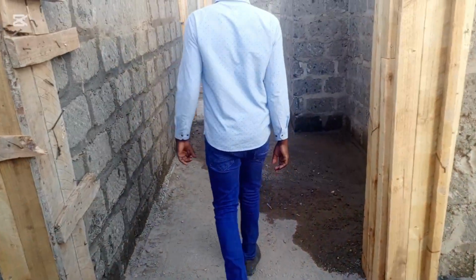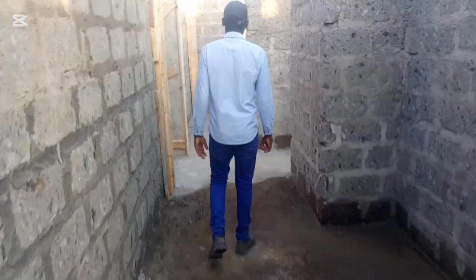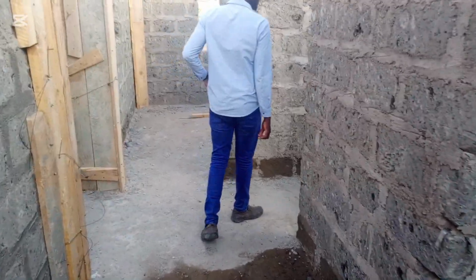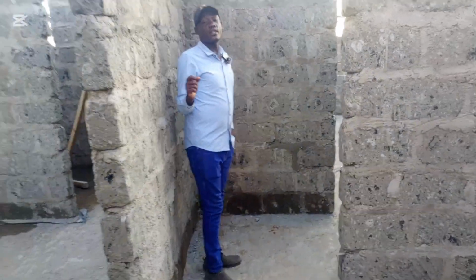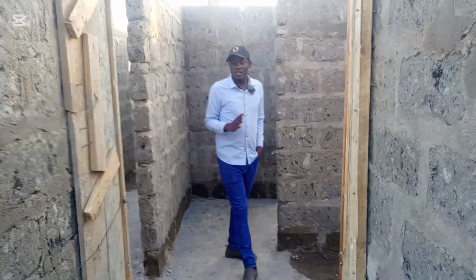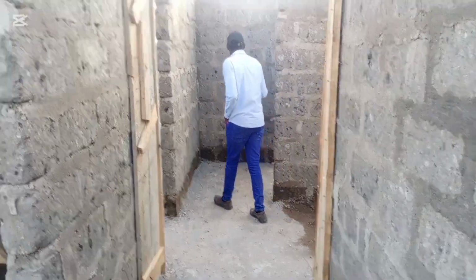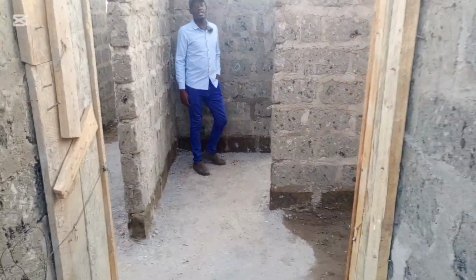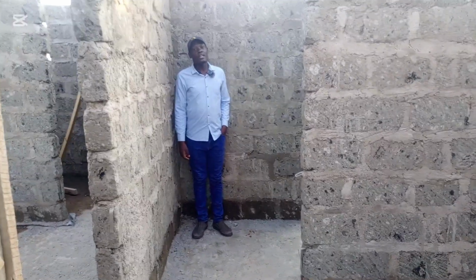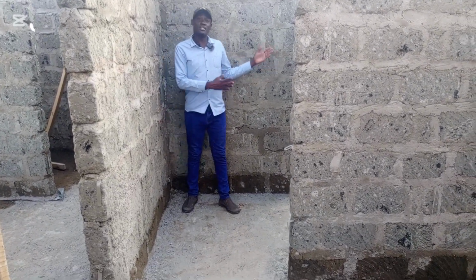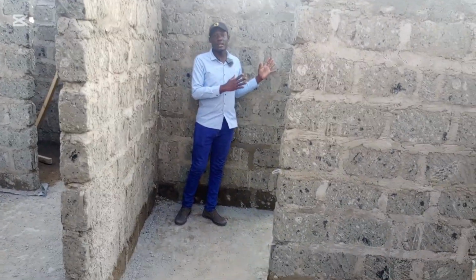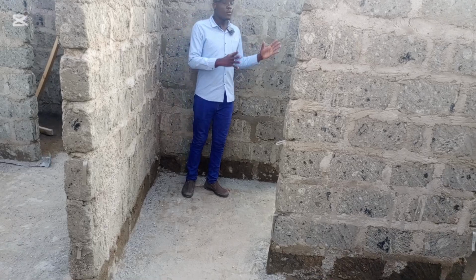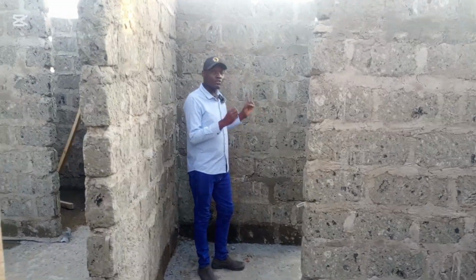Another thing, as we move now, I didn't mention our master bedroom. So this is our master bedroom. You can see how you get into the master bedroom as you're walking. You don't just get into the master bedroom directly. You'll find a wall here. It means if you're a visitor, you will not be able to access the master bedroom because of privacy. A master bedroom requires a lot of privacy, maximum privacy, and that is why we have designed this master bedroom to be very private.